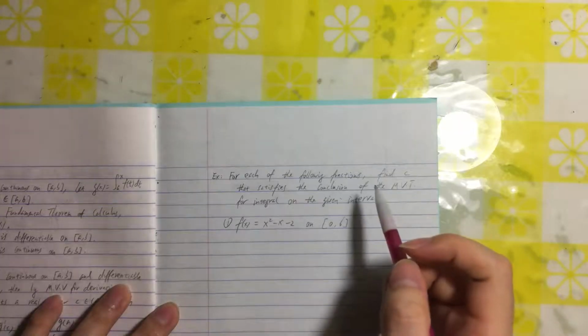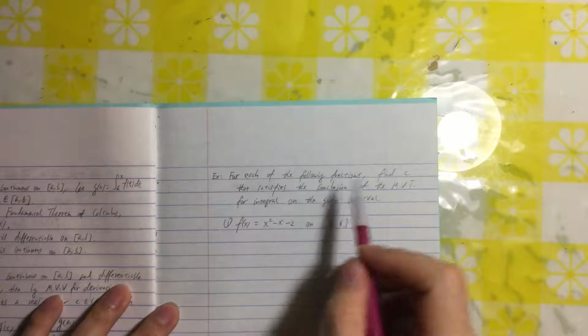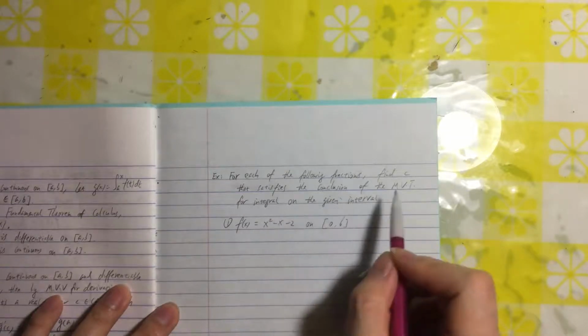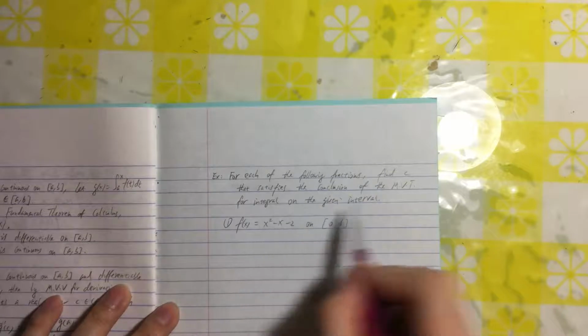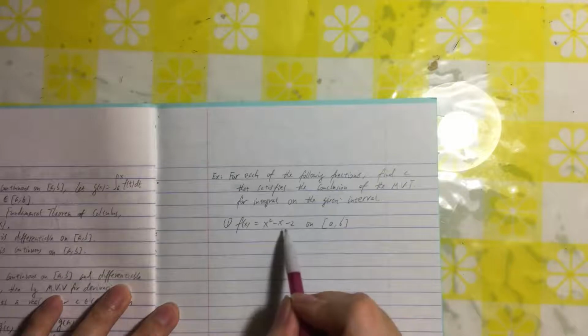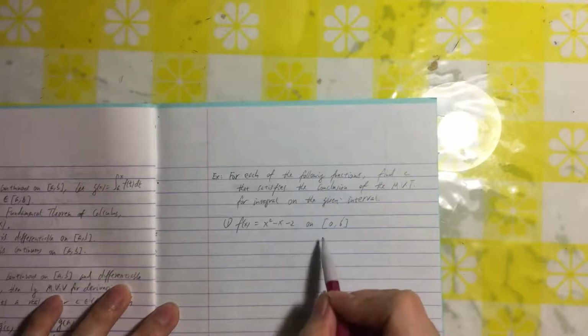Next, let's look at an example here. For each of the following functions, find c that satisfies the conclusion of the mean value theorem for integral on a given interval. First example, f of x is x squared minus x minus 2 on the interval from 0 to 6.